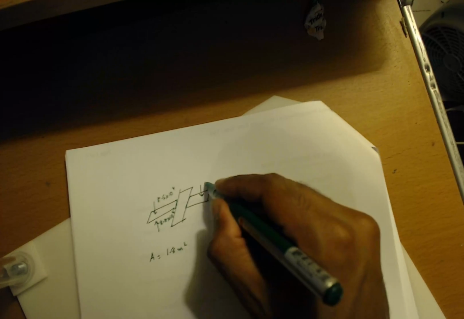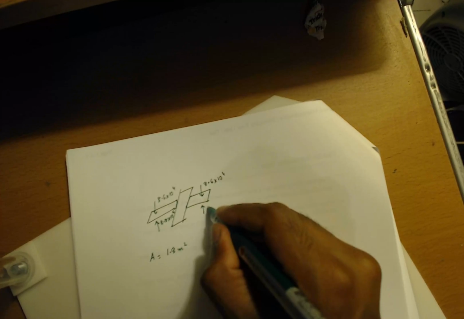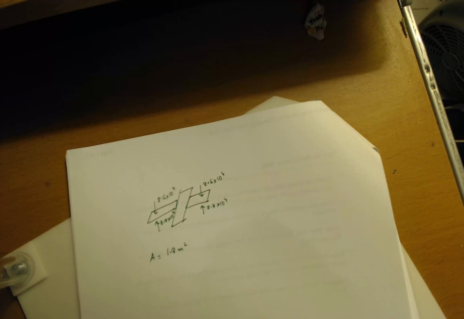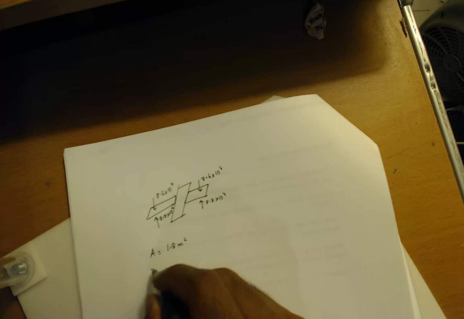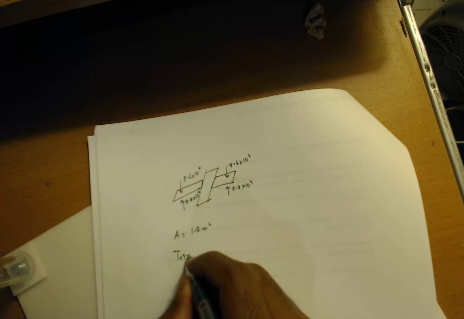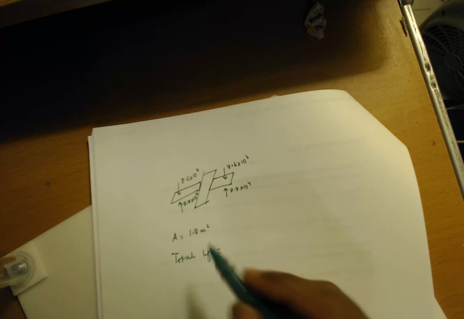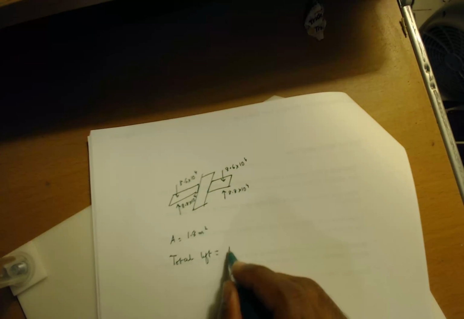So the total lift will be a sum of the individual lifts created by the forces on each of the wings. So you'd have to pretty much do the calculation twice or just sum them up. So the total lift is going to be, what is lift? Lift is the force from this minus the force from this.